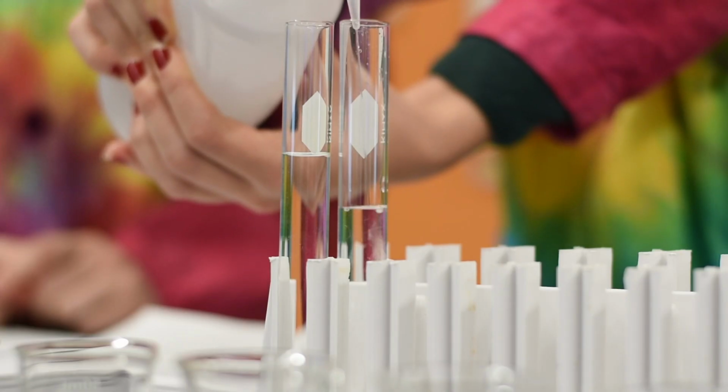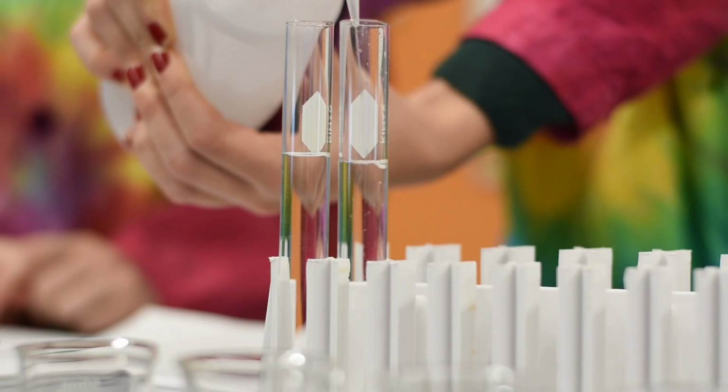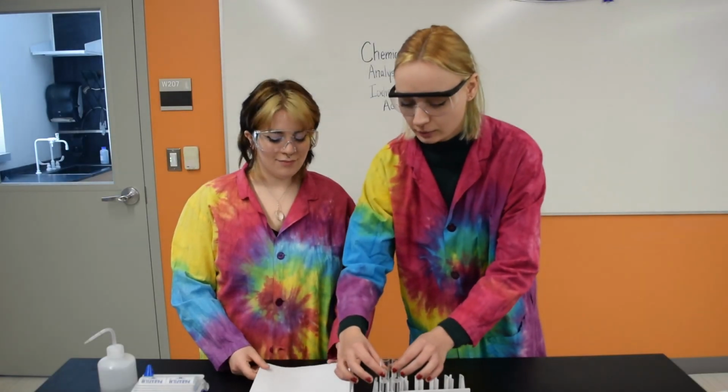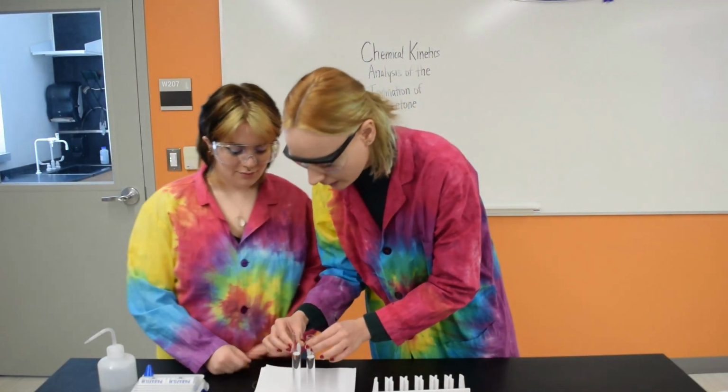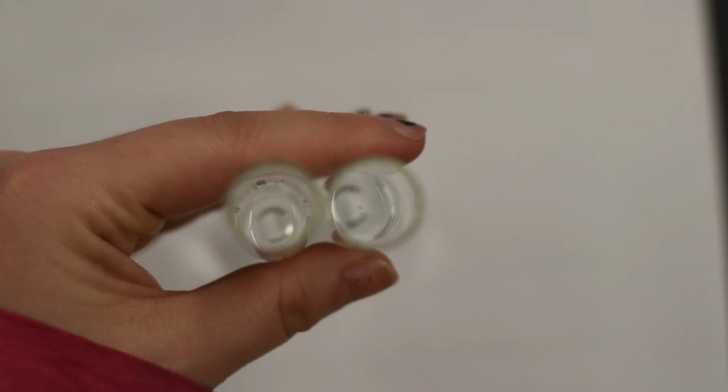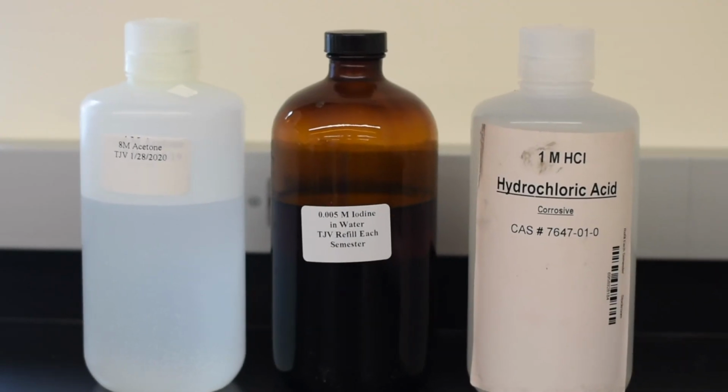Great, let's get started. So first we're going to grab two test tubes and fill them 3/4 of the way with distilled water. Make sure they're at the same height. Now we're going to take the two test tubes and hold them right above a white piece of paper and just double check and make sure that the colors look exactly the same.